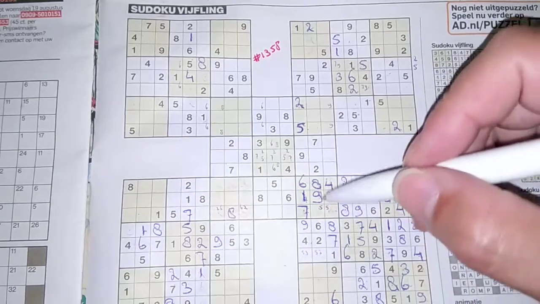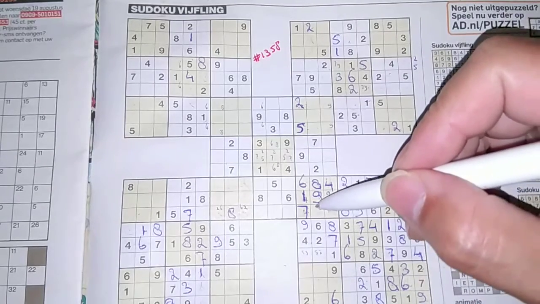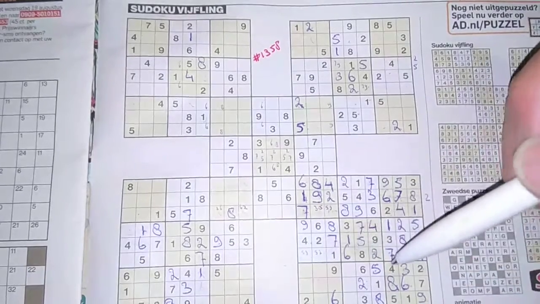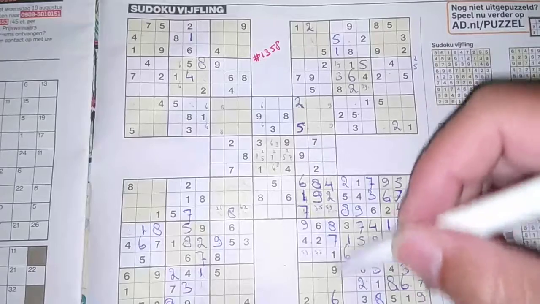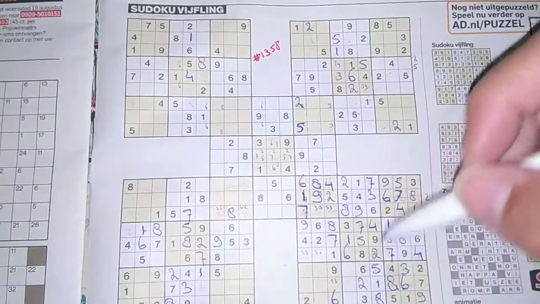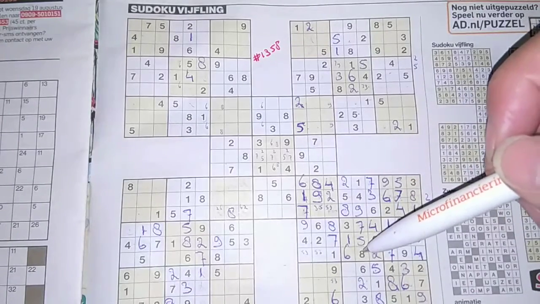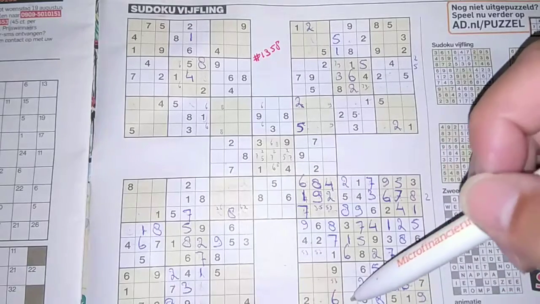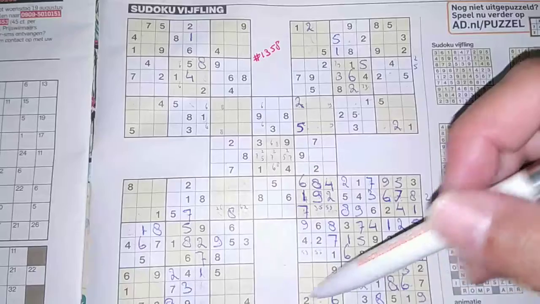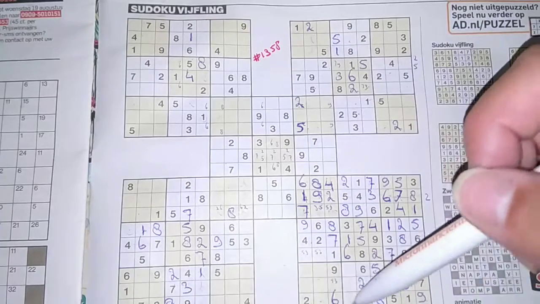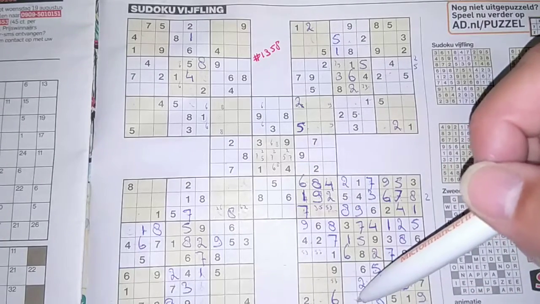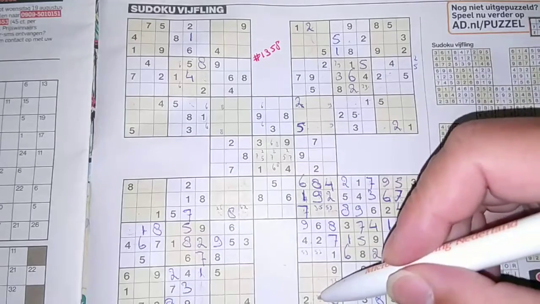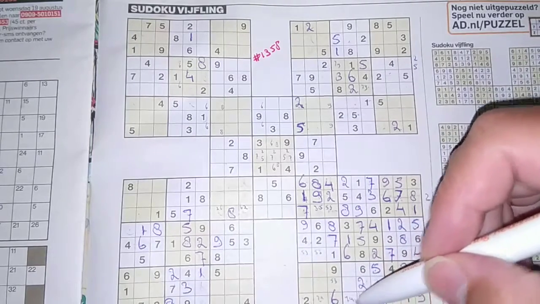5 and the 3. Let me mark them. These two boxes. The 4 is missing and the 7. No 4 and a 7. We mark them.